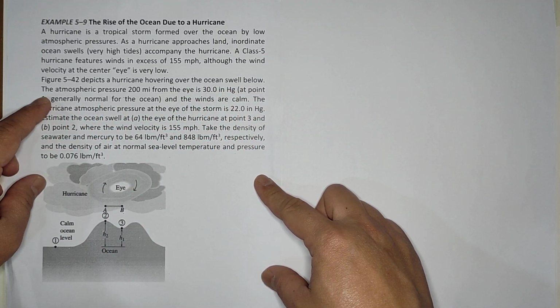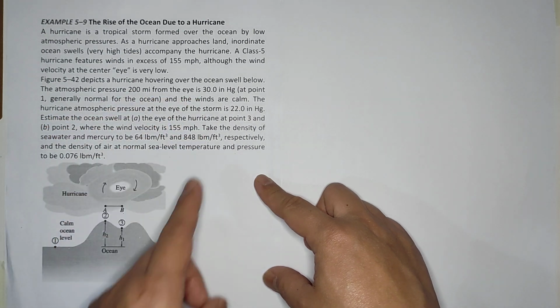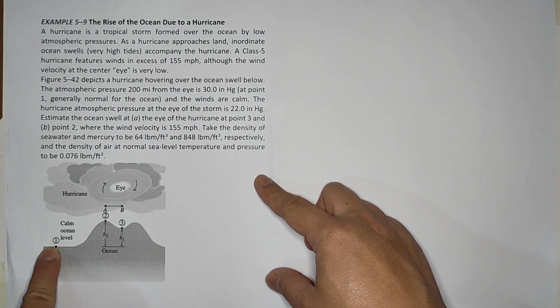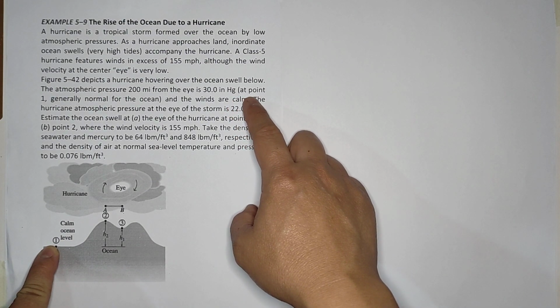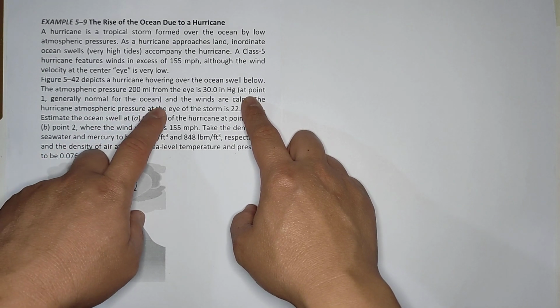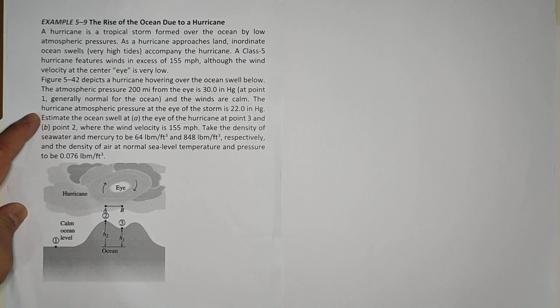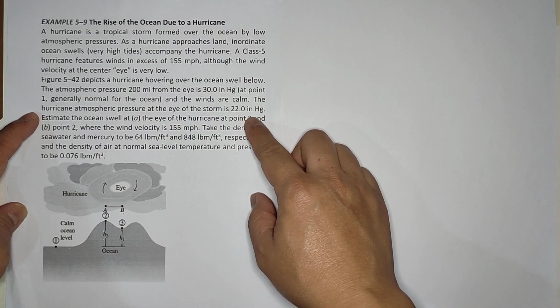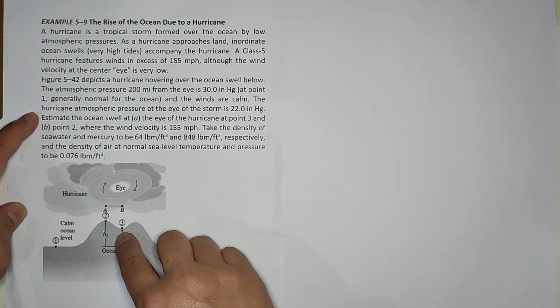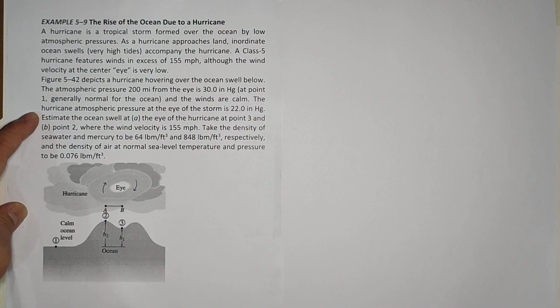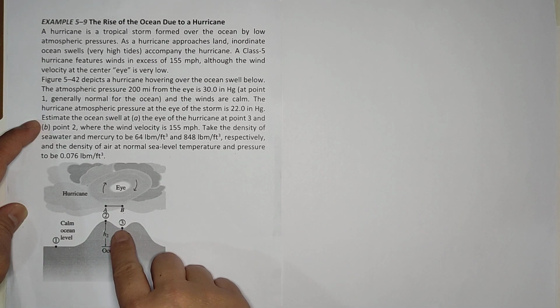The atmospheric pressure, 200 miles from the eye, is 30 inches Hg. At point 1, generally normal for the ocean, the wind is calm. The hurricane atmospheric pressure at the eye of the storm, at point 3, is 22.0 inches Hg. Estimate the ocean swell at A, the eye of the hurricane at point 3, and B, point 2.